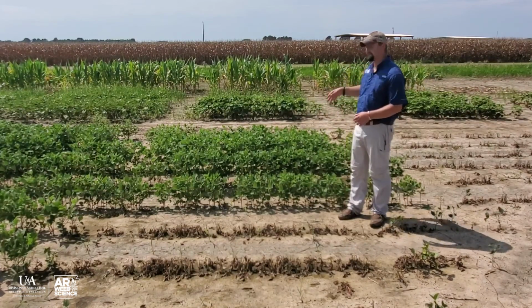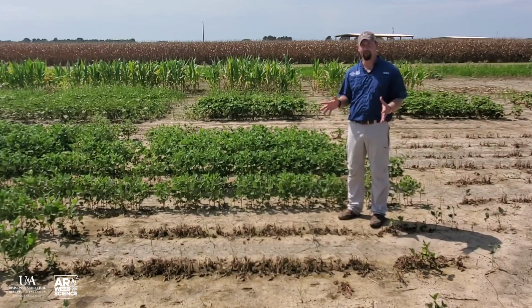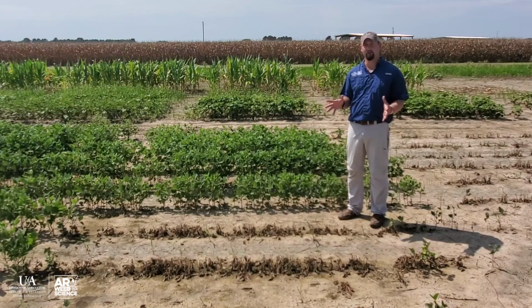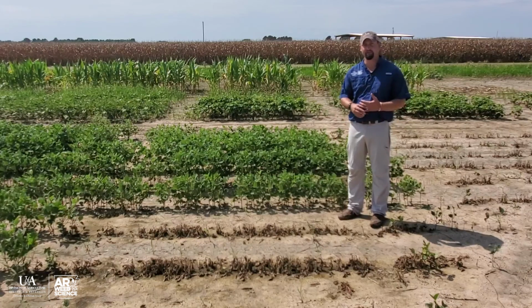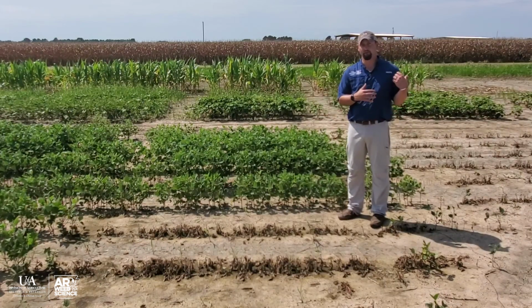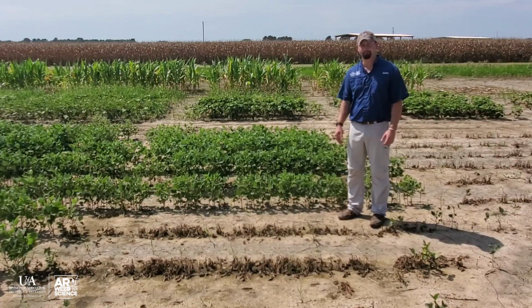Our application at the time may have gone out a little bit after that 12-inch window when we typically want to be spraying it in corn, but we just didn't get any kind of injury symptoms or leaning like we did see on the Liberty side with the 2,4-D.